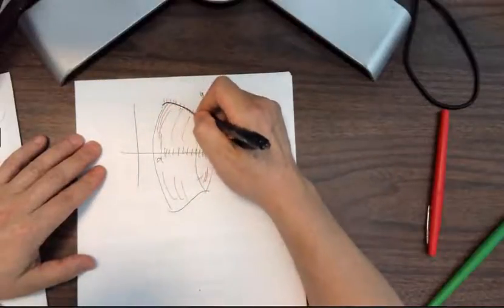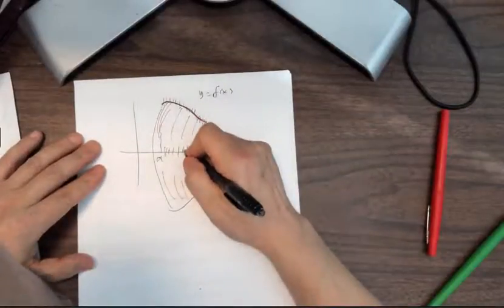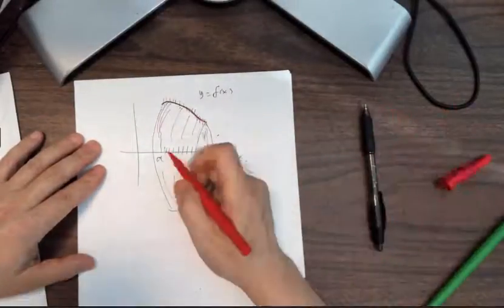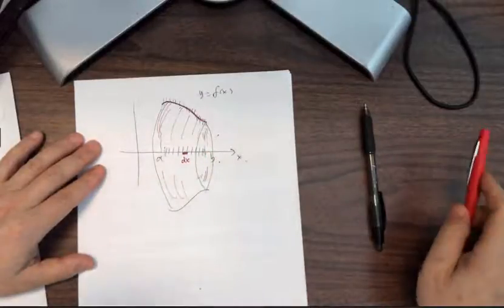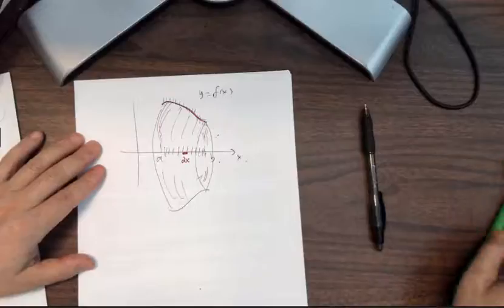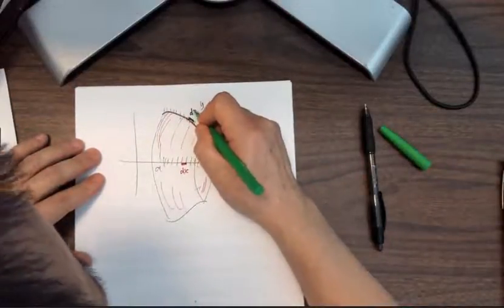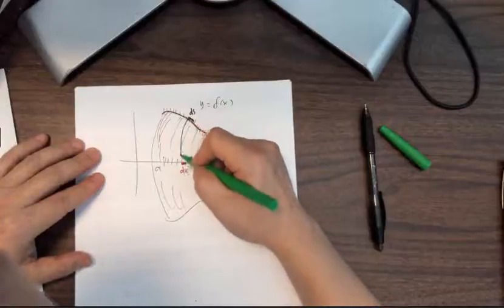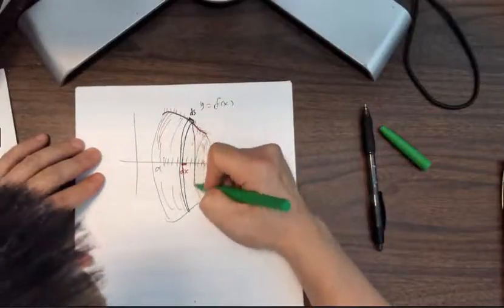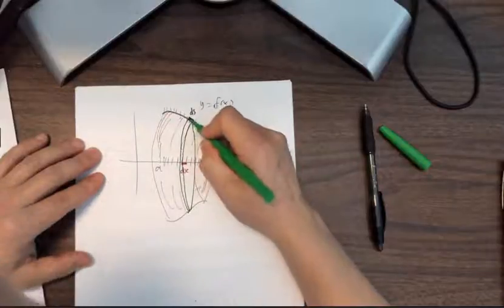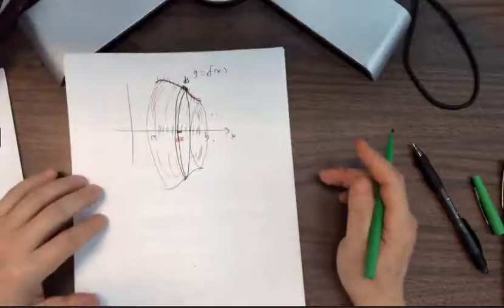Accordingly, the curve is sliced. So what we do is pick up a section over interval dx, and consider the revolution of this little short arc length.